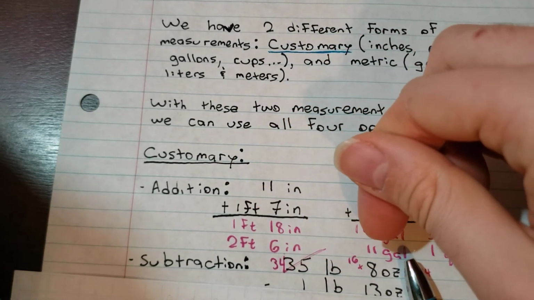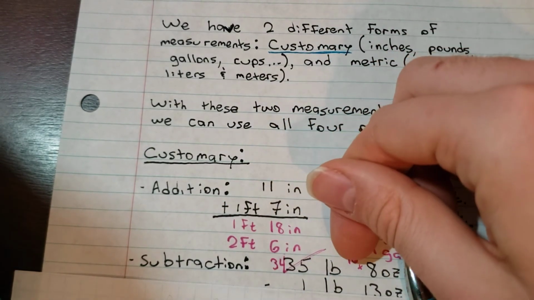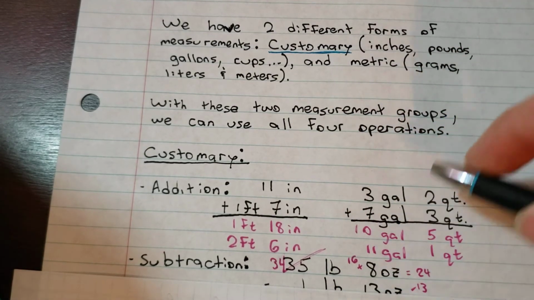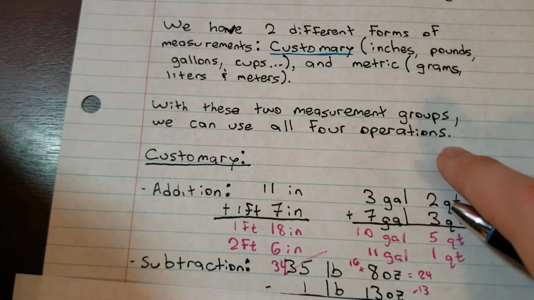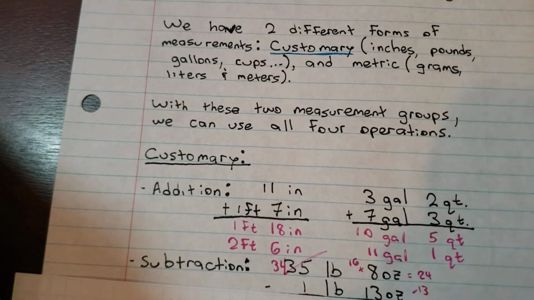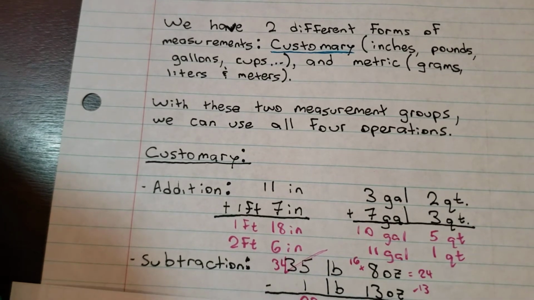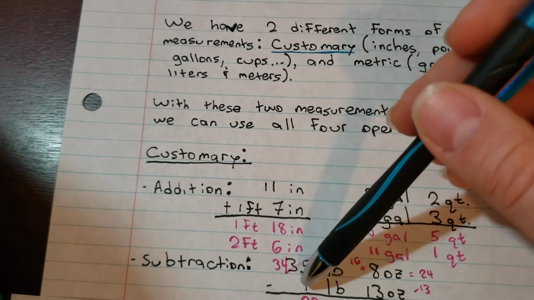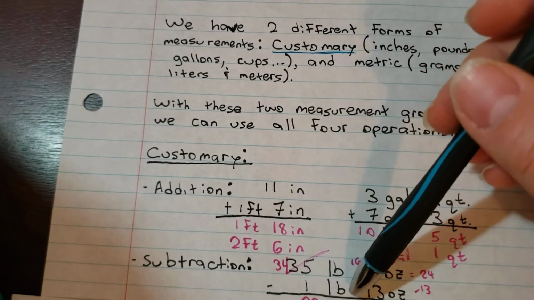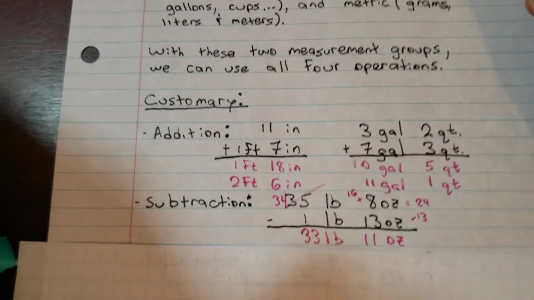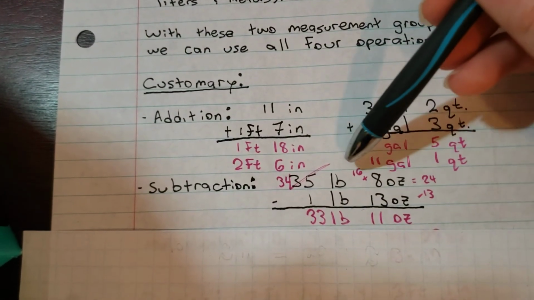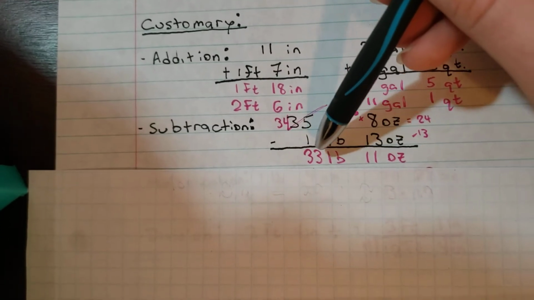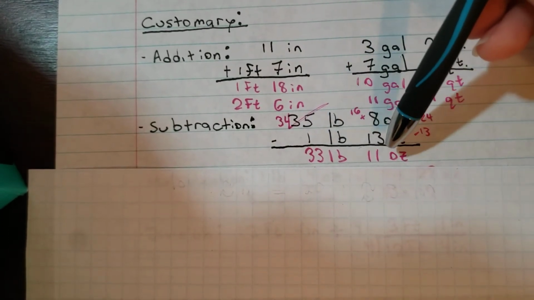So in 1 pound, there are 16 ounces. So I'm going to add 16 plus 8 ounces, which is going to equal 24. 24 minus 13 is 11 ounces. 34 pounds minus 1 pound is 33. So after subtracting, carrying over, I've got 33 pounds, 11 ounces.